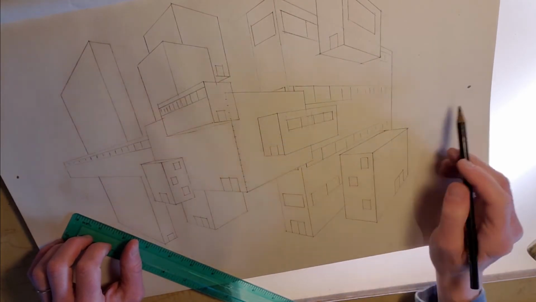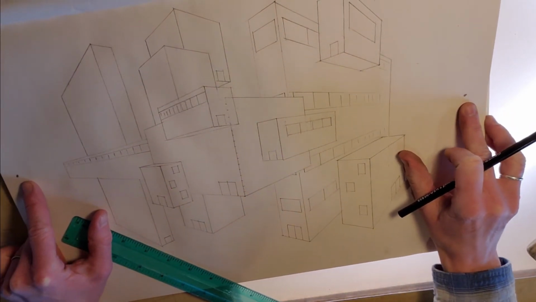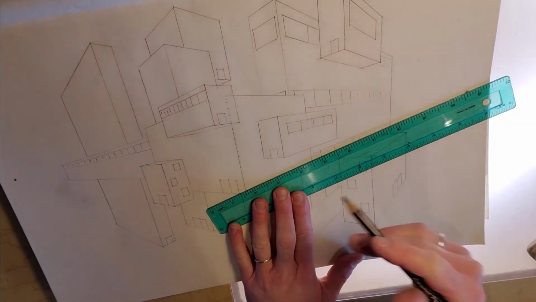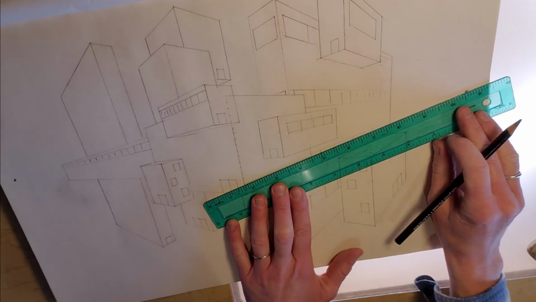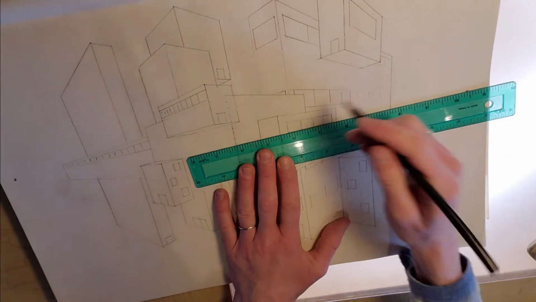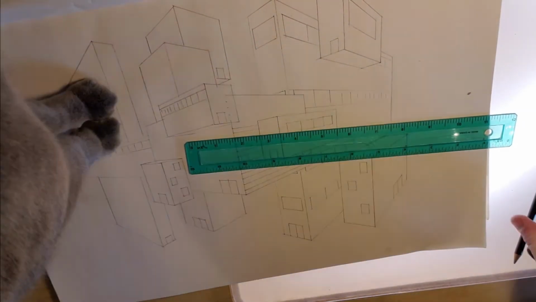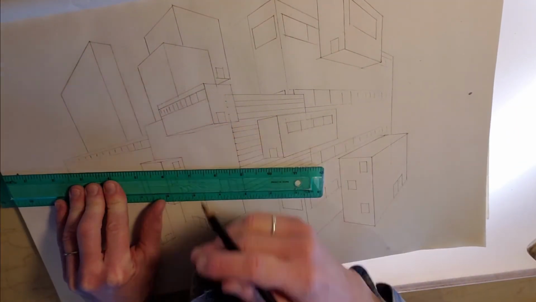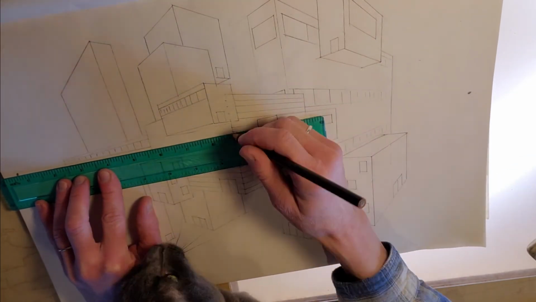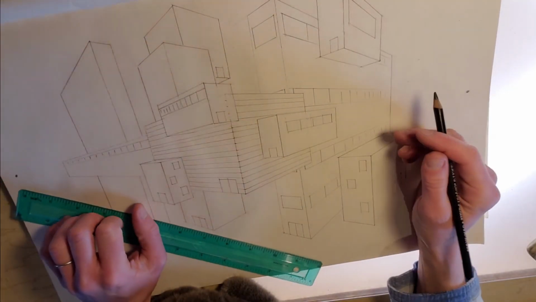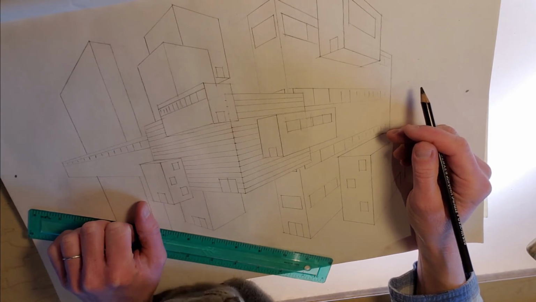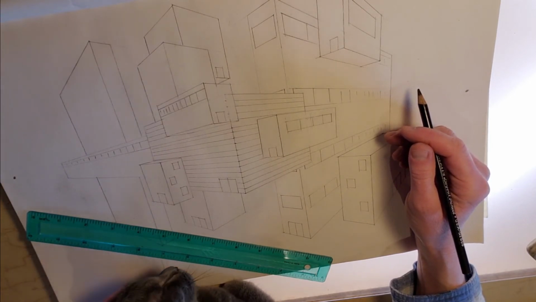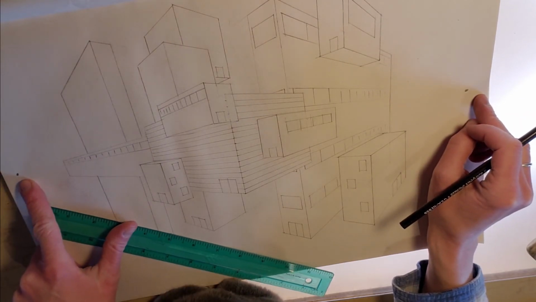Now from those little marks, we're going to line up to the individual vanishing points. And I'm just going to start drawing lines just in that building. Okay, so along with Gadget the kitty helping us out, she's a very good art cat. We have all of our lines drawn to all our vanishing points, or both of our vanishing points.